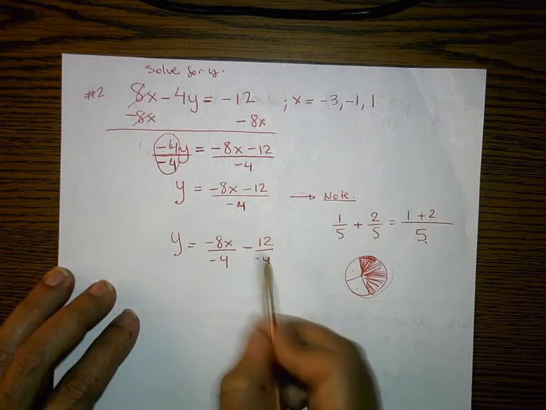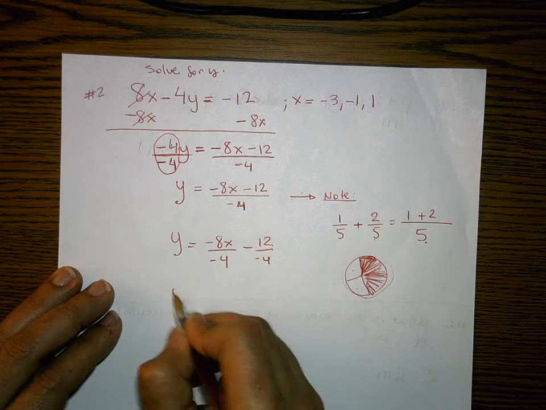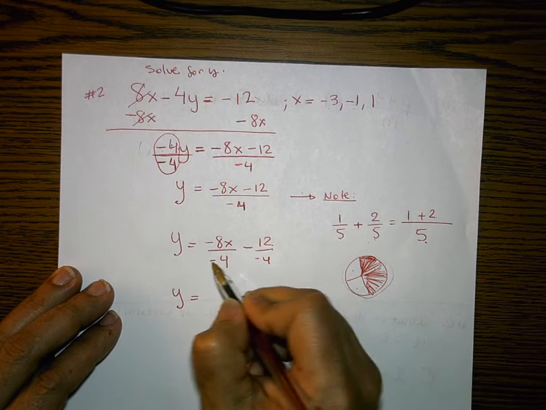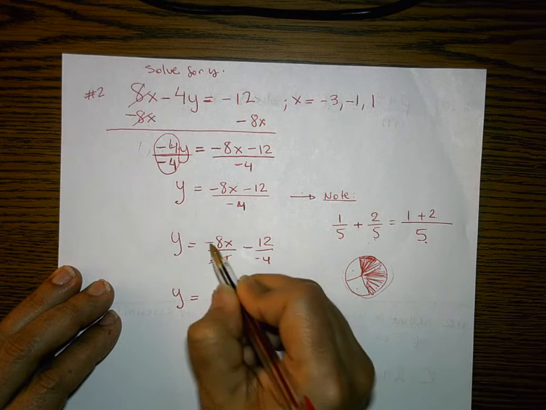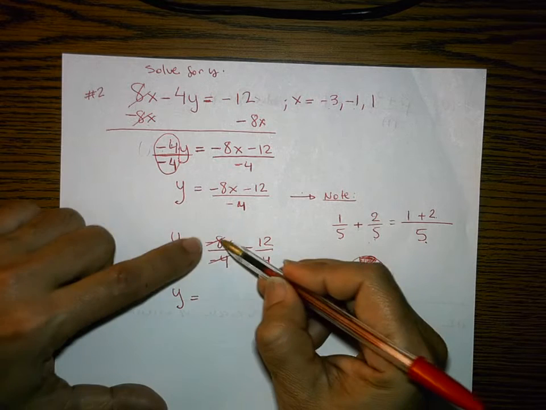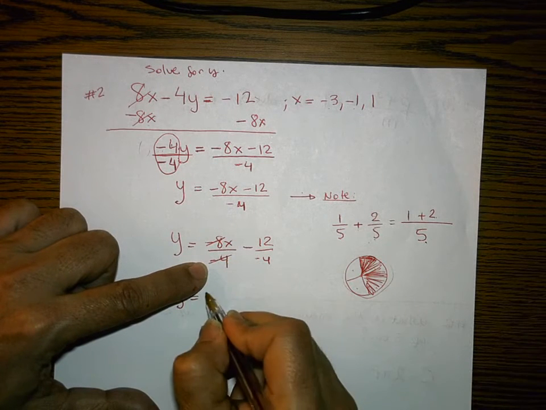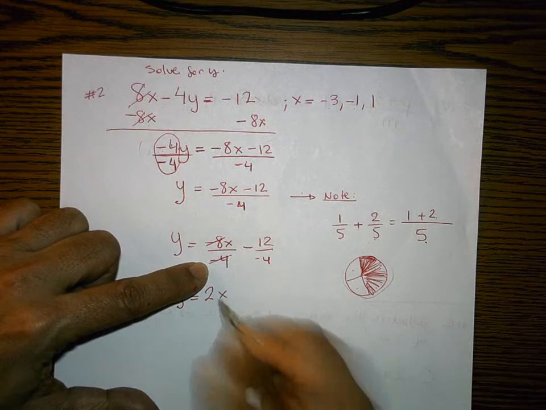So now I can reduce it a little bit easier. I'll have y equals negative 4 and negative 8 can be divisible. Negative 8 divided by negative 4 is a positive 2x.